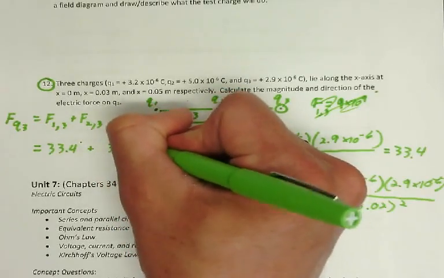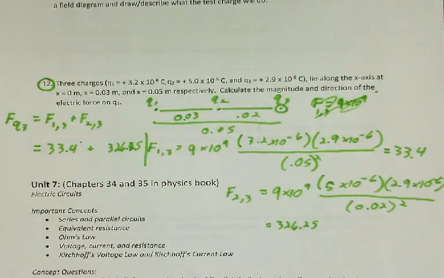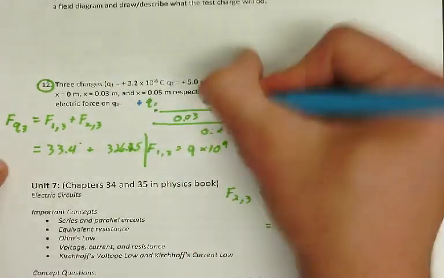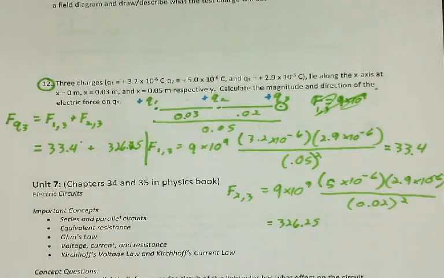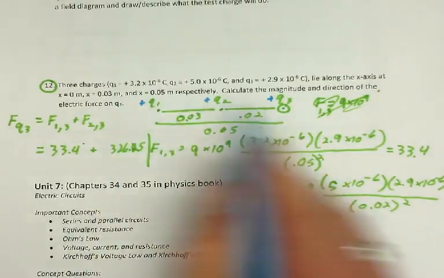Wait, there was something else. Yep, there's something else to do. One last step. The last step is figuring out the direction. So you have to know what direction they're going in. Here's how you figure it out. You look at what the charges are. Q1 is positive, Q2 is positive, Q3 is positive. And you ask yourself, what direction will Q3 go because of these other two?